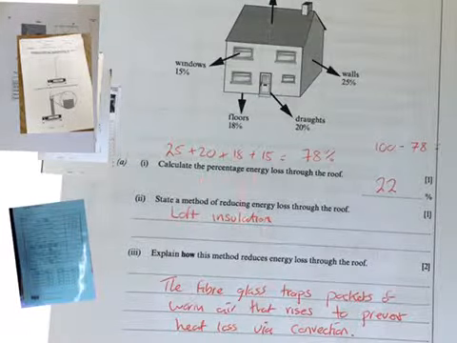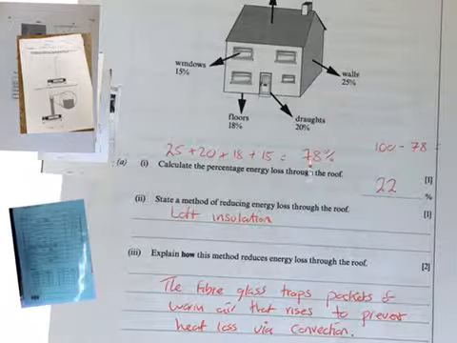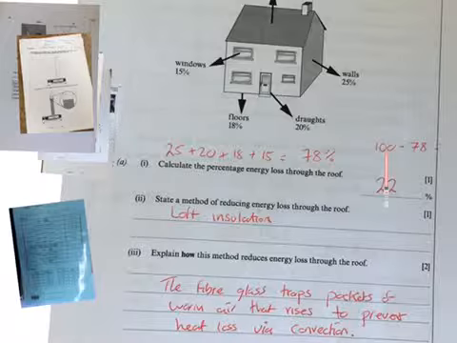So, calculate the percentage energy lost through the roof. Well, you just add all these up, and you know that the percentages always add to 100. Hopefully you know that. So 100 minus 78 is going to be 22.